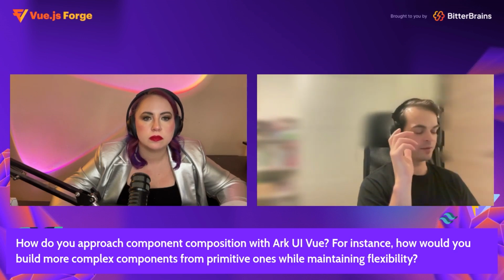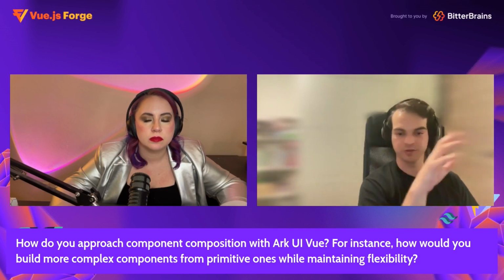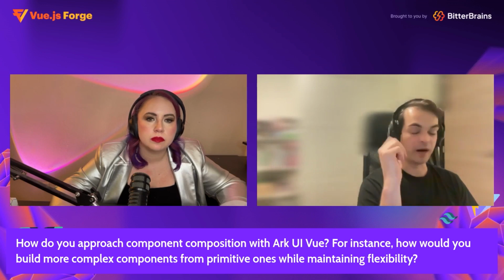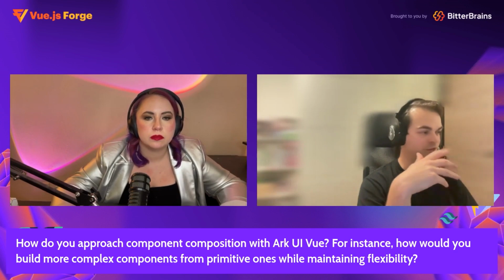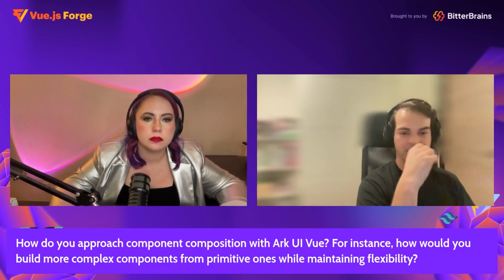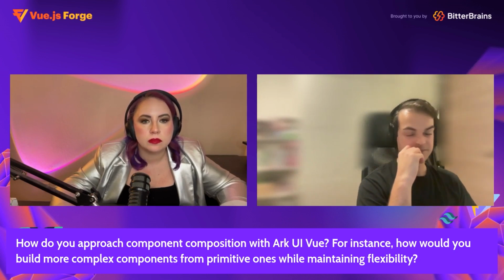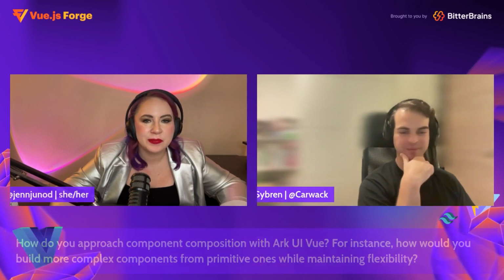I would add more options, not only using props, for example, to pass data, but also leveraging slots and combining them, for example, using the expose functionality that you got, and that kind of stuff. Yeah, that's how I would approach it.